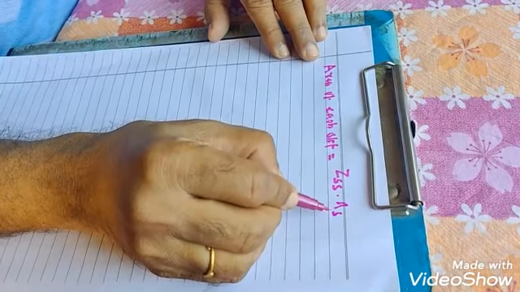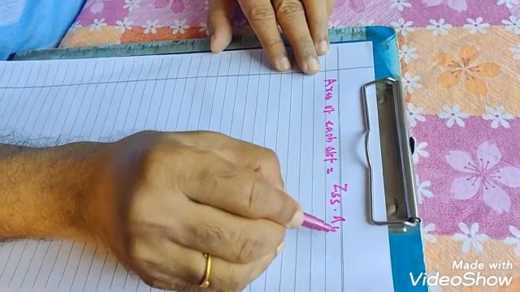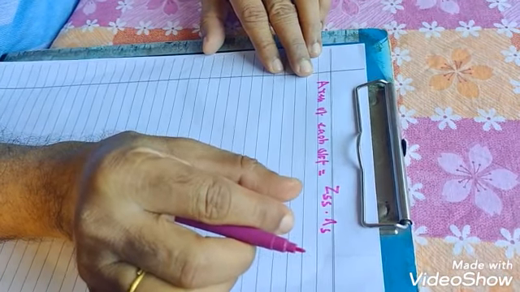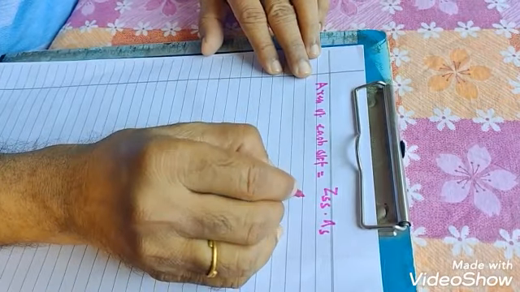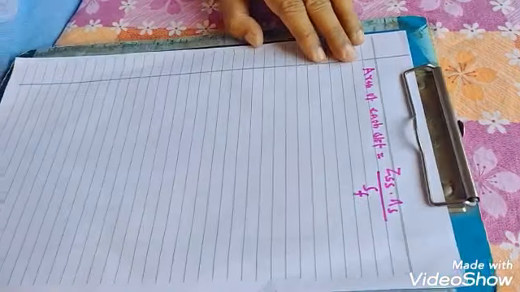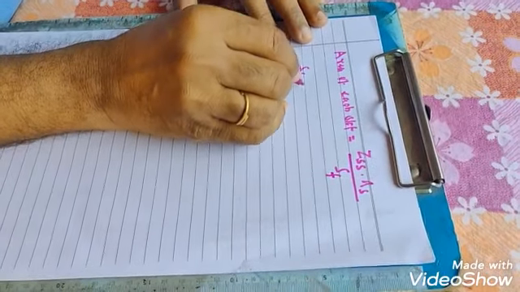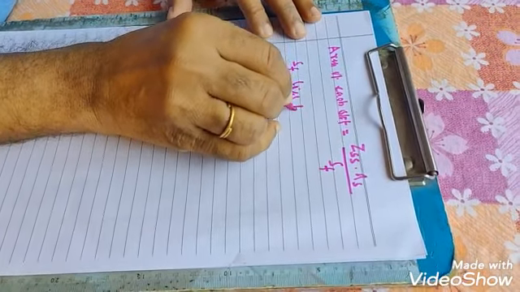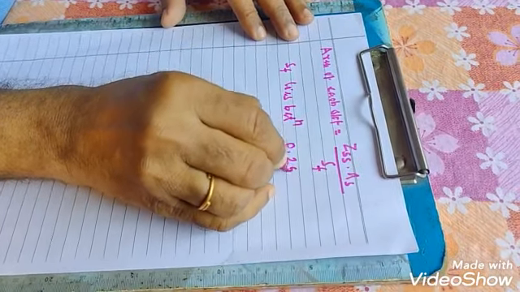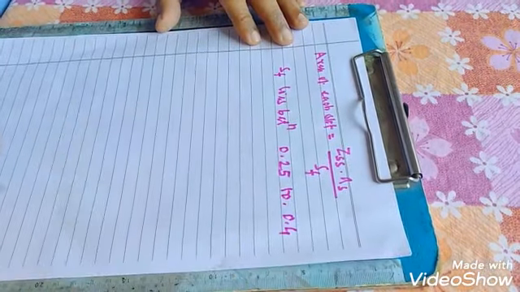AS is the area of each conductor. So ZSS into AS is the copper area, conductor area per slot, upon slot space factor SF. Thus SF lies between 0.25 to 0.4.